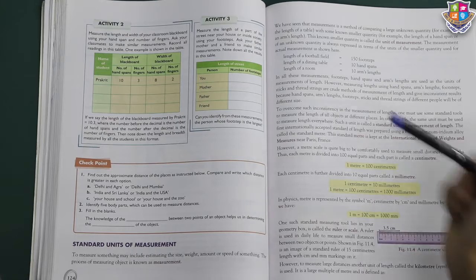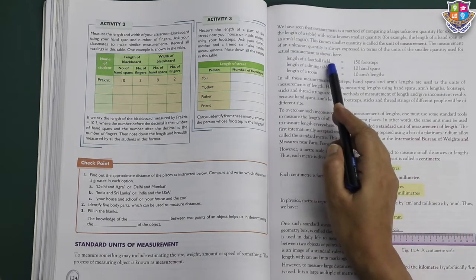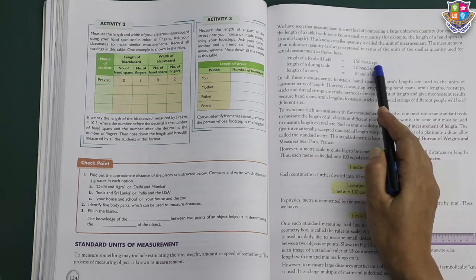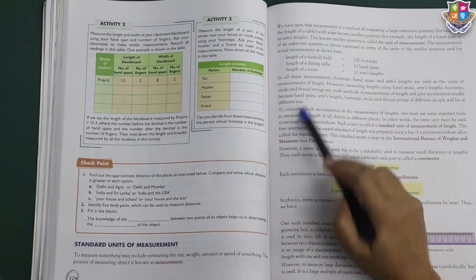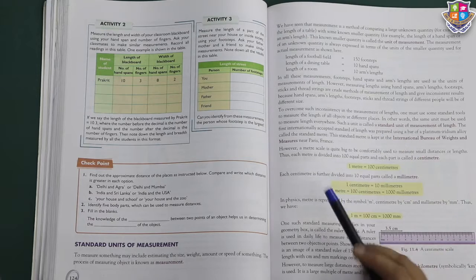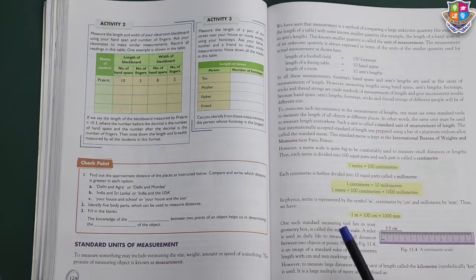Okay, now length of a football field, roughly we will say 150 foot steps. Length of a dining table, hand span, that is 10. Length of a room, 10 arms length. Okay, but these are not exact. Now what should be done to measure the length of something?